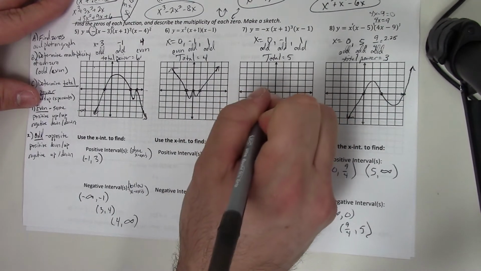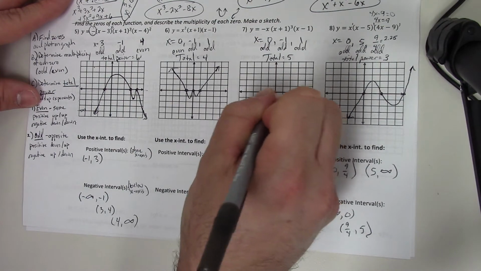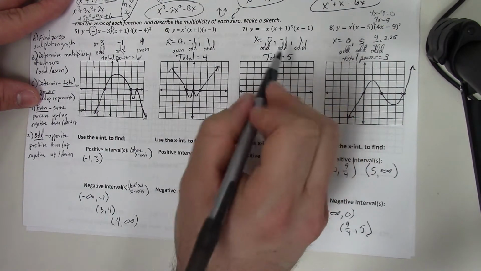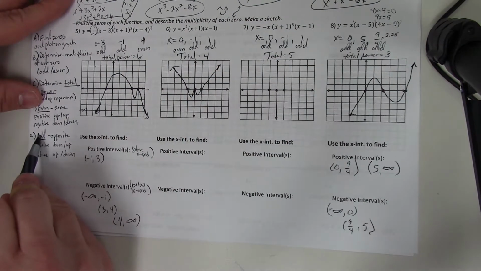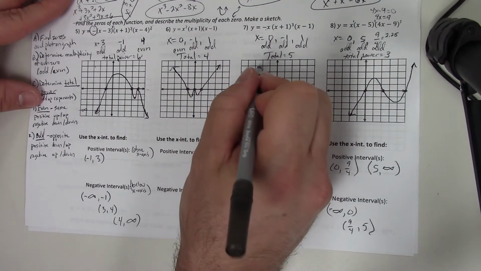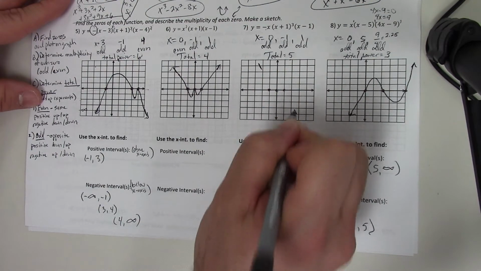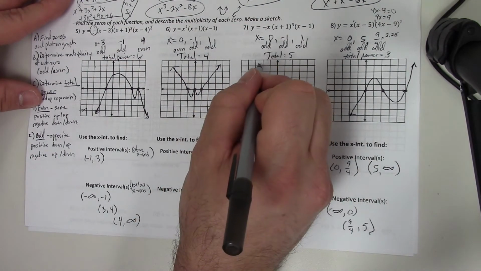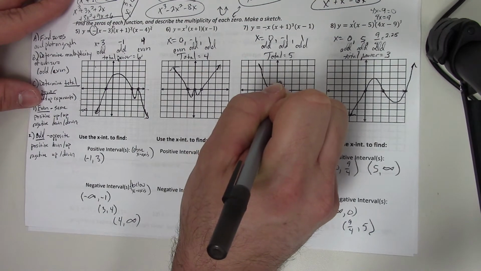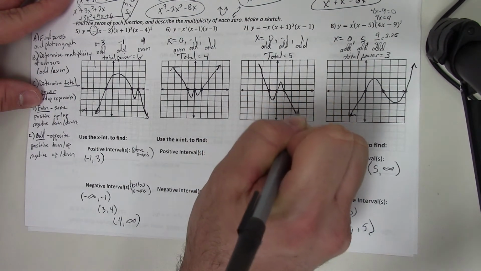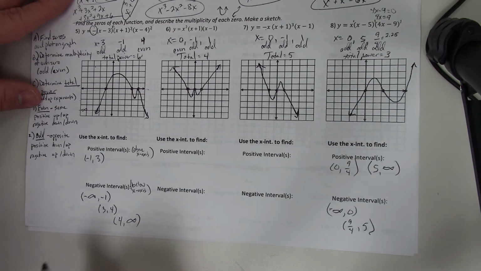On the next problem, again, I'm going to plot them again. I've got the same zeros, but they're all odd. And again, the total power is odd with a negative out front. Well, let's look. Odd, negative, starts up, ends down. So that better be how it works out in the end. So I'm going to start up. I'm going to go through it. I'm going to go through it. I'm going to go through it. And sure enough, I end down where I need to end.